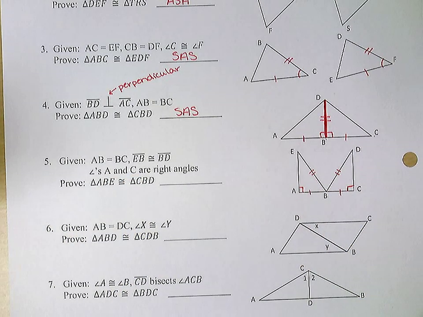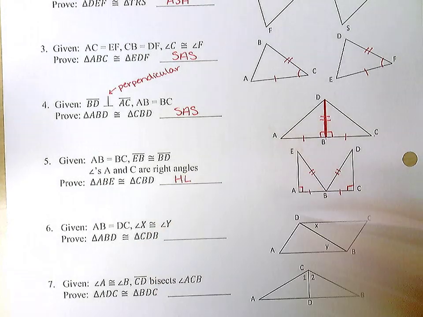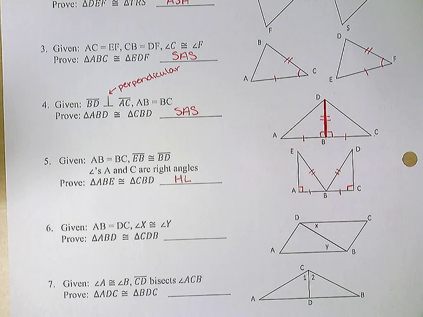So first thing I always check when I have a right triangle is: is my hypotenuse labeled as congruent? Quiet, guys. Is one of my legs labeled as congruent? So this has to be hypotenuse leg. If my hypotenuse was not labeled as congruent, I'd have to see what other way I can prove those triangles congruent.